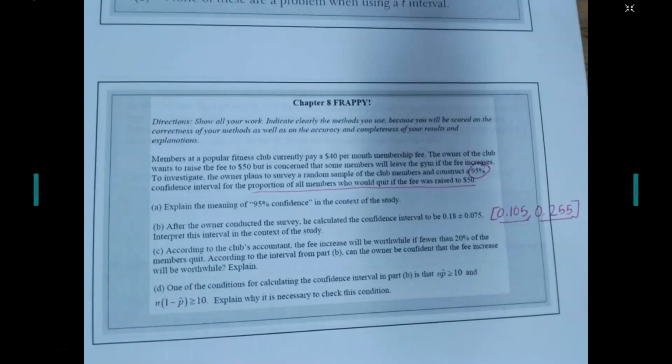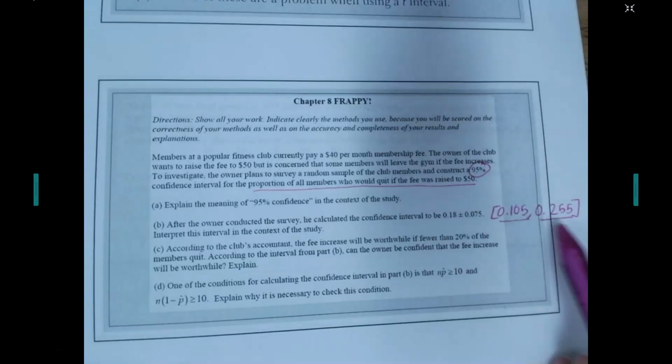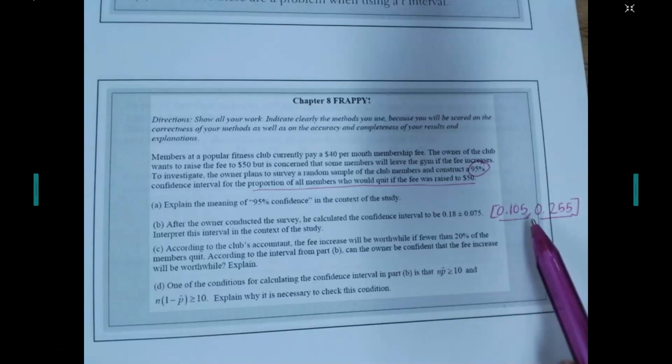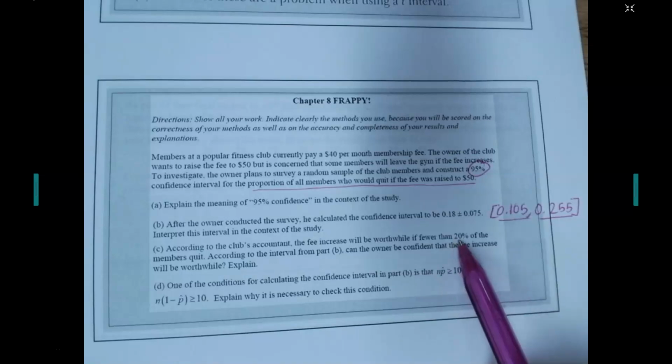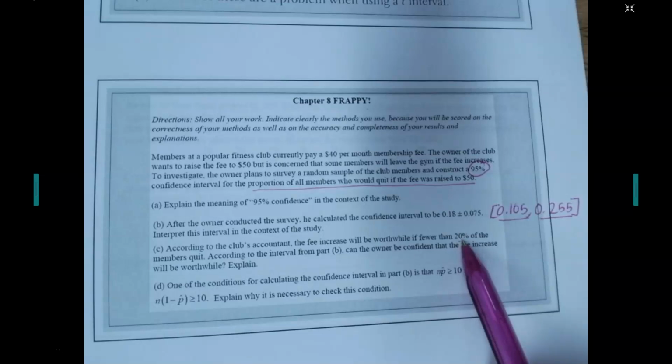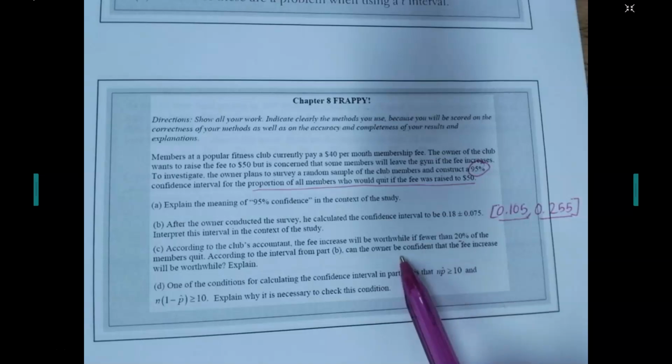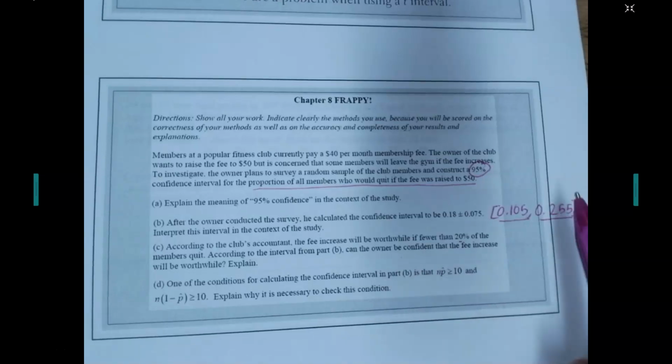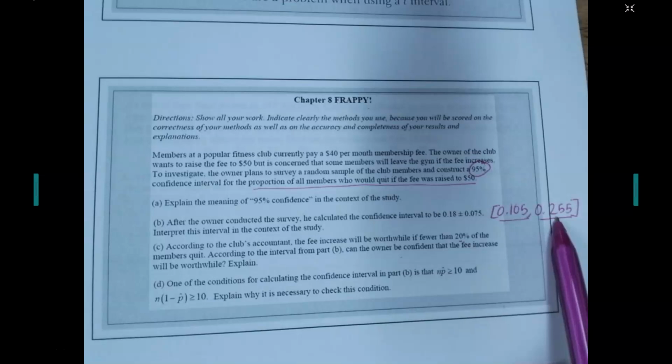All right, part C says, according to the club's accountant, the fee increase will be worthwhile if fewer than 20% of members quit. According to the interval from part B, can the owner be confident that the fee increase will be worthwhile? Explain. Well, does this interval show that the true value is fewer than 20%? No. This interval has some that's fewer, but it's got some that's greater as well, isn't it? So my list of plausible values has some plausible values that are greater than 20%, which would be a problem. So what I would say here is, no, I don't think the fee increase would be worthwhile because there's a possibility that more than 20% are going to quit.